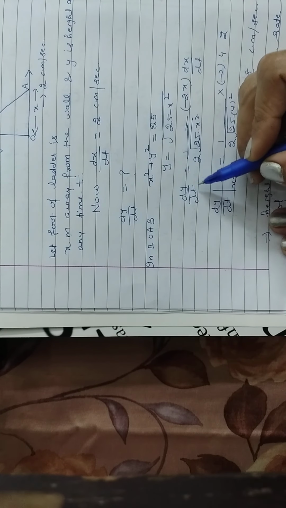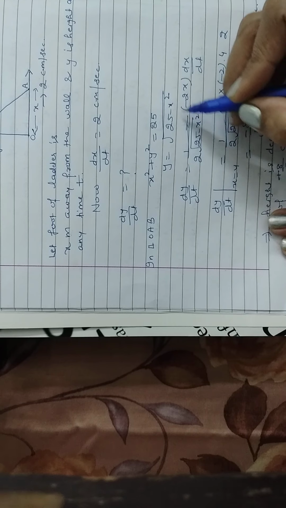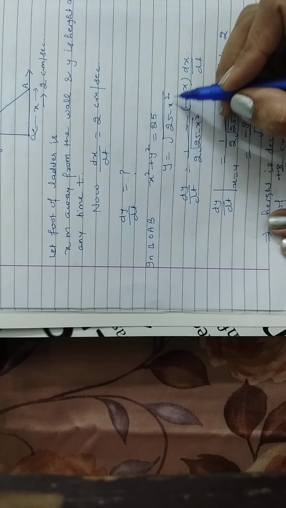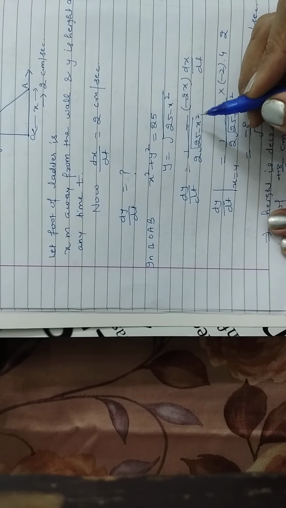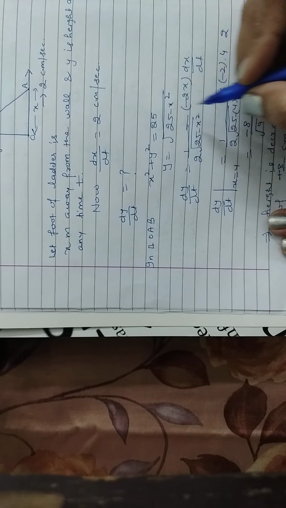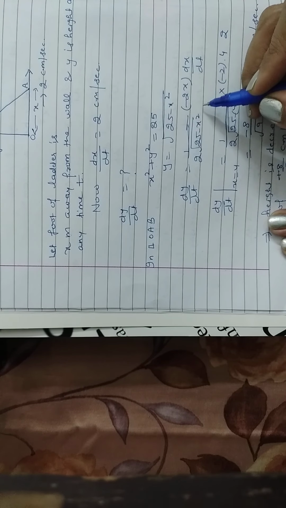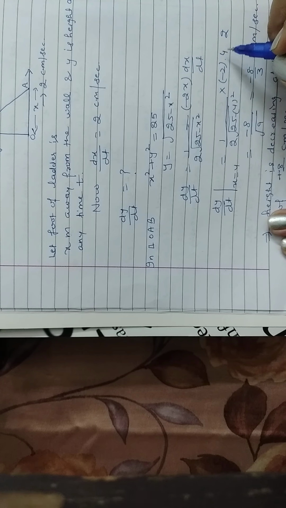Now we have to find dy by dt. So it will be derivative of root, which is 1 by 2 root, then derivative of 25 minus x square is minus 2x, and derivative of x is dx by dt. Now we will put the value of x and dx by dt. What is the value of x? 4, right? It is given that the foot of the ladder is 4 meter away. So x is given to you 4 and dx by dt is given to you 2.